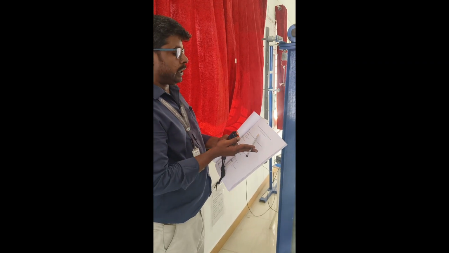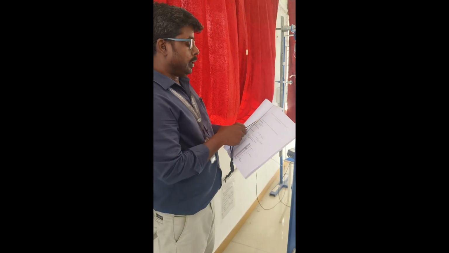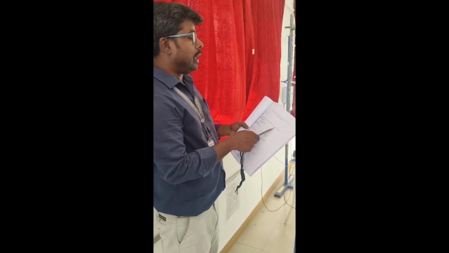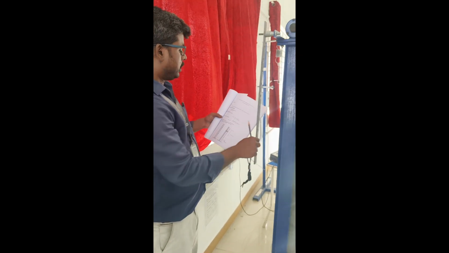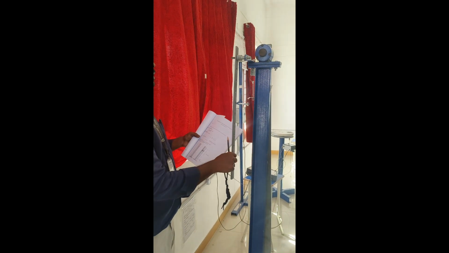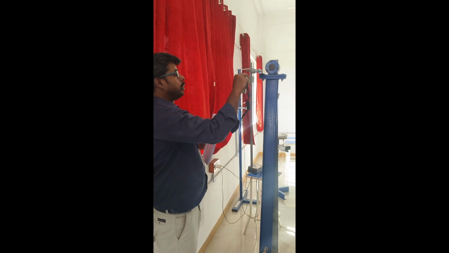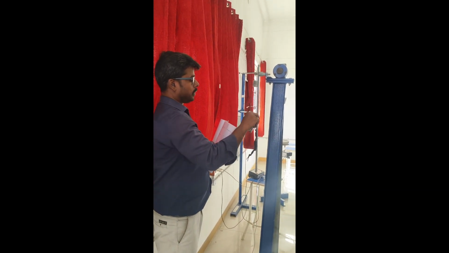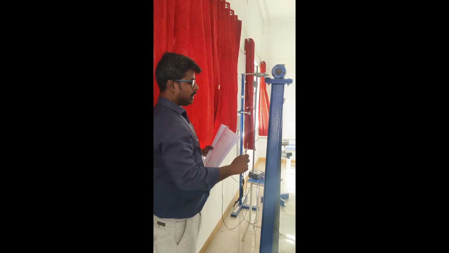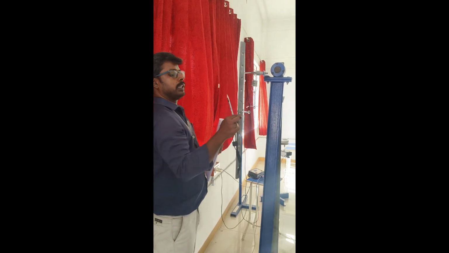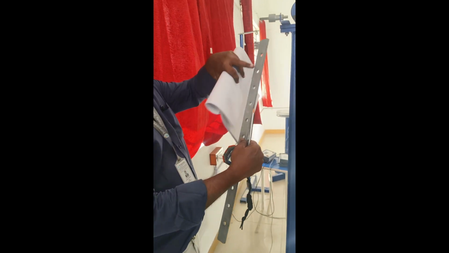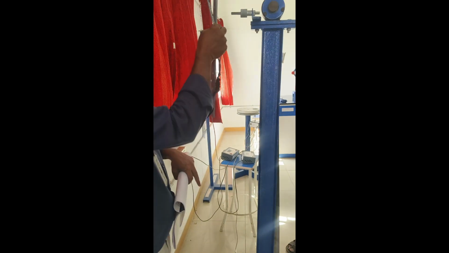Moment of inertia: we are using the compound pendulum to determine the time period of oscillation. This is the given compound pendulum. It has 10 holes, 1, 2, 3, 4, 5, 6, 7, 8, 9, 10. This one is the center hole. Above 5 holes and below 5 holes, we have to make it center.